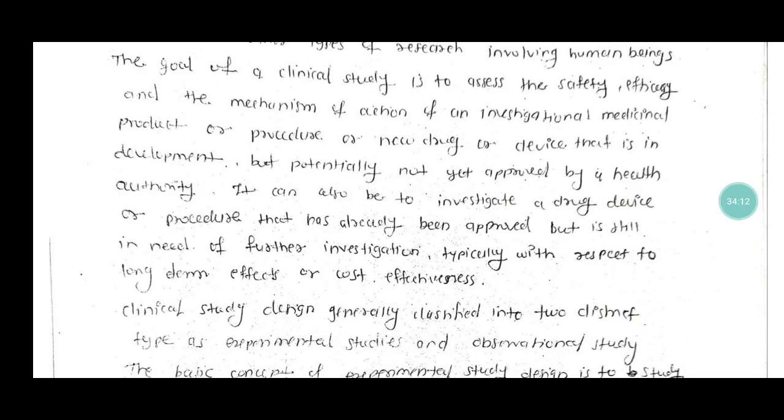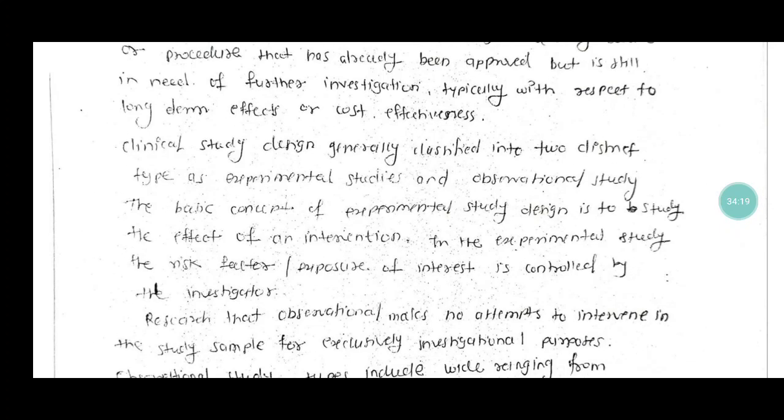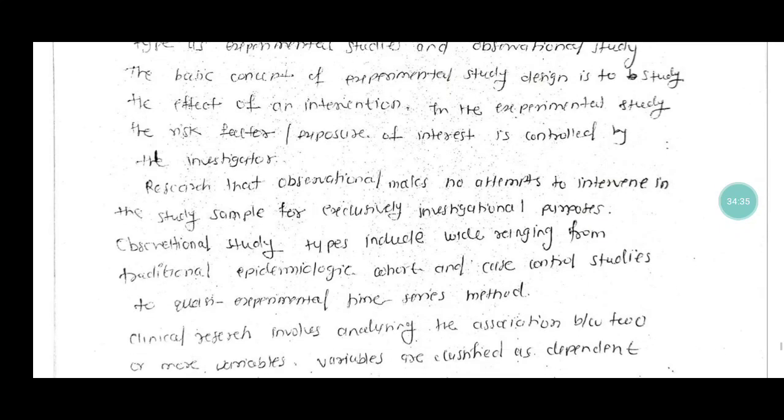So the clinical study design is generally classified into 2 distinct types, experimental studies and observational studies. So the basic concept of experimental studies is to affect the intervention, and in experimental studies the risk factor, exposure of interest are controlled by the investigator, whereas in observational research the investigator makes no attempt to intervene in the study sample for exclusively investigation purposes.